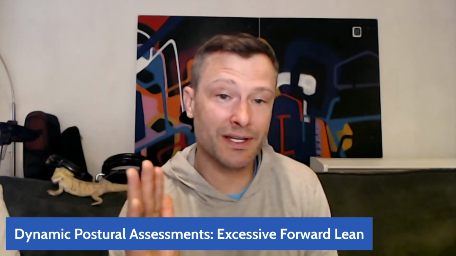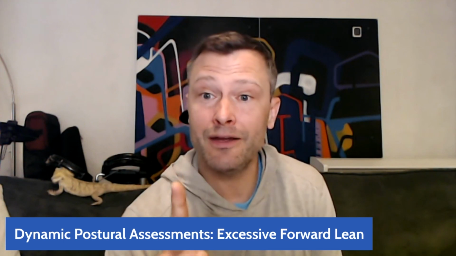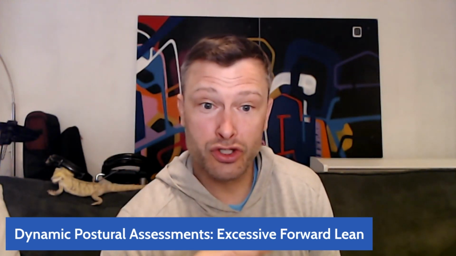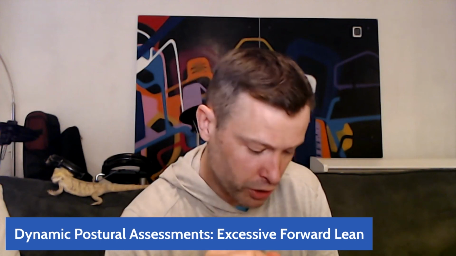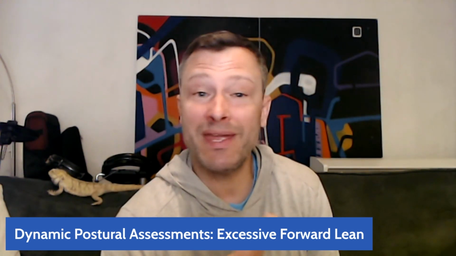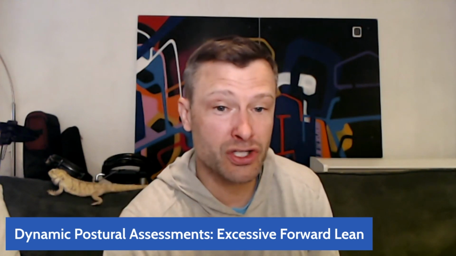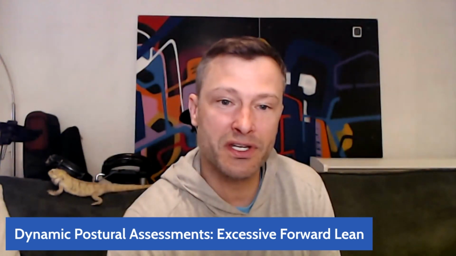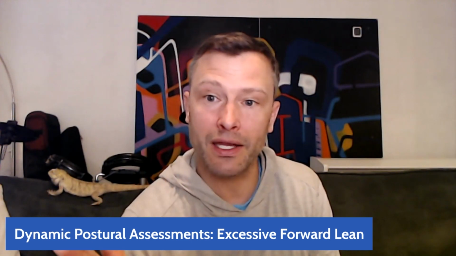If I go into an excessive forward lean, it could be because my hamstrings are not strong enough to keep me upright. It could be my gluteus maximus, which is the next one there, maybe it's not strong enough. I go into forward flexion, and those muscles are not strong, especially in those end range positions, to keep my torso upright.